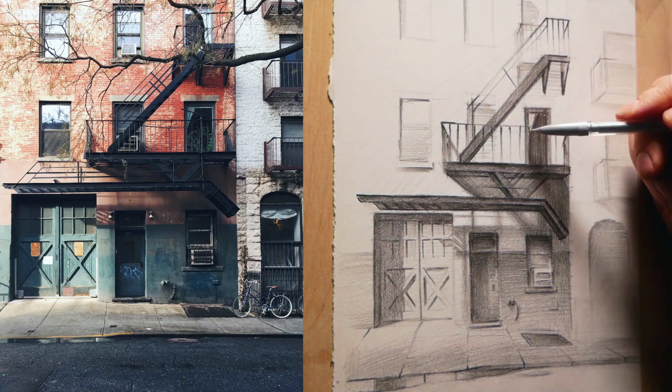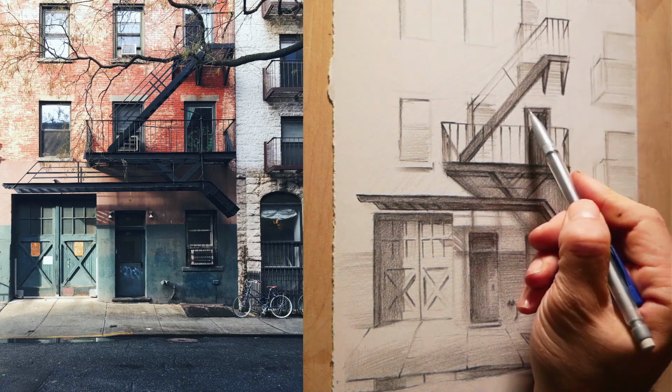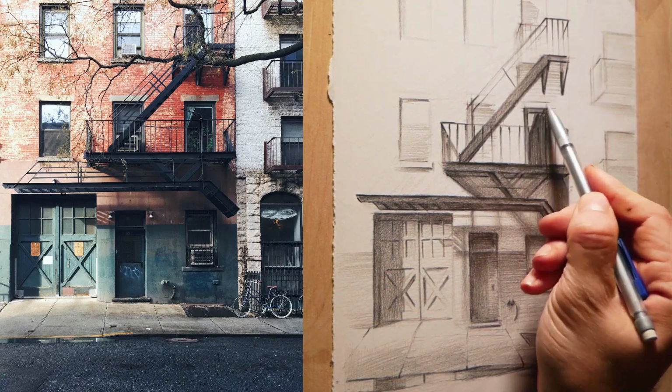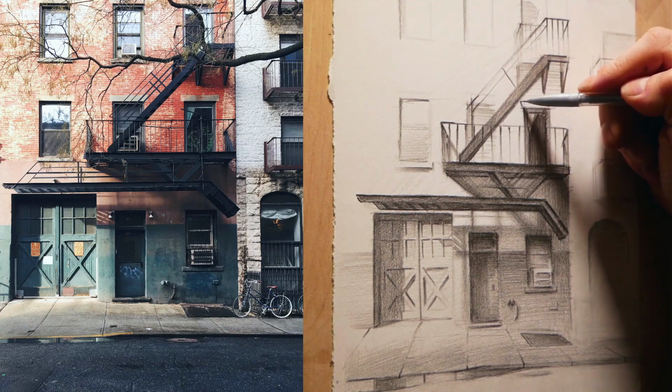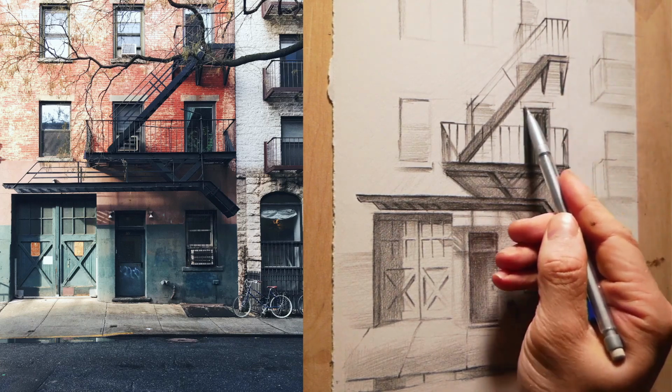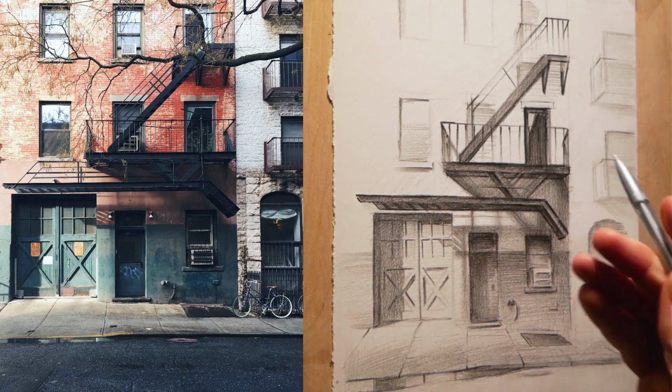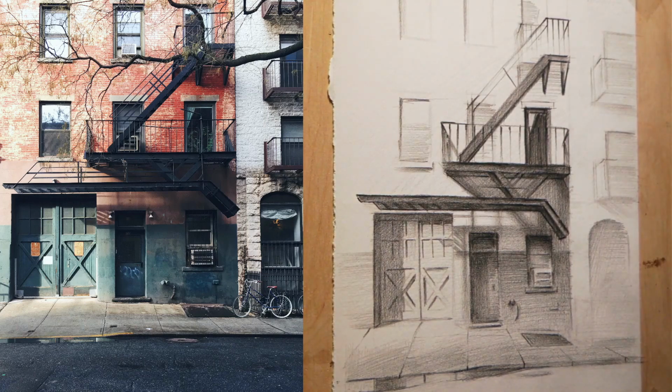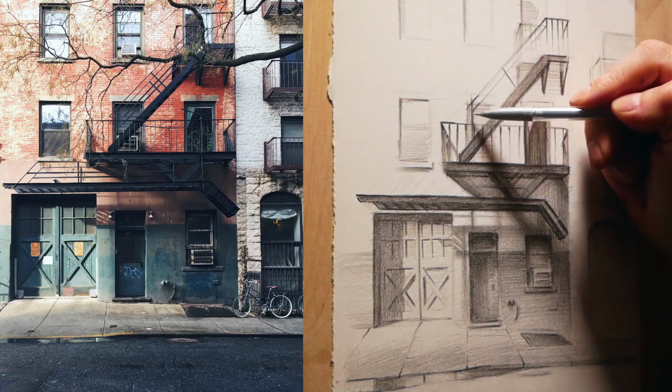That window is very dark. And it's also a little bit inset, so we've got this embossed, indented shadow. You can see that pops it back a bit.